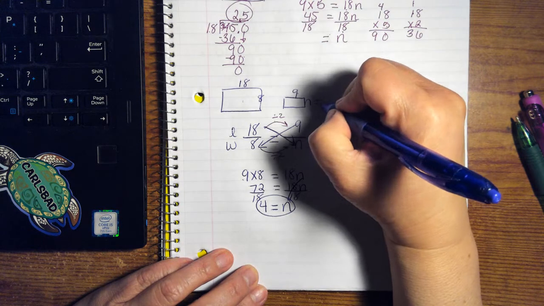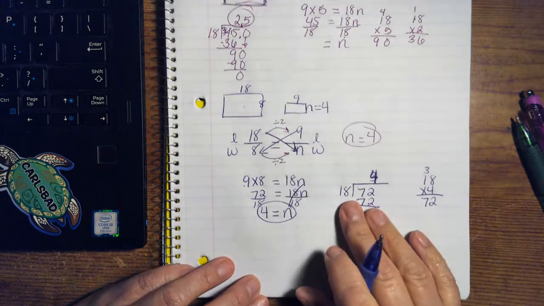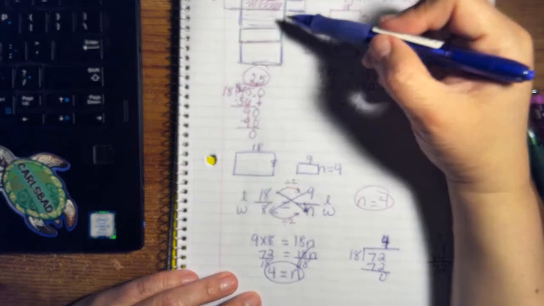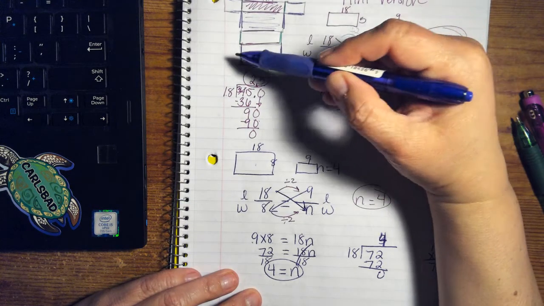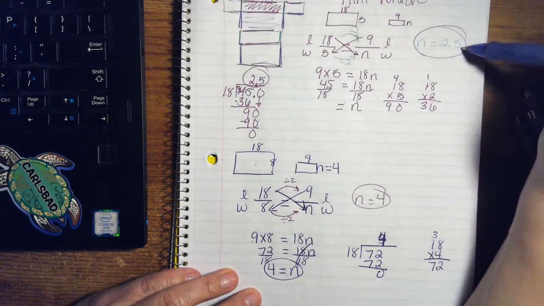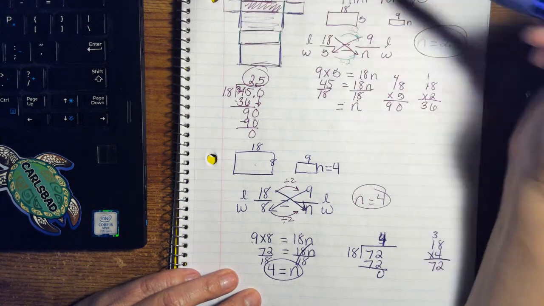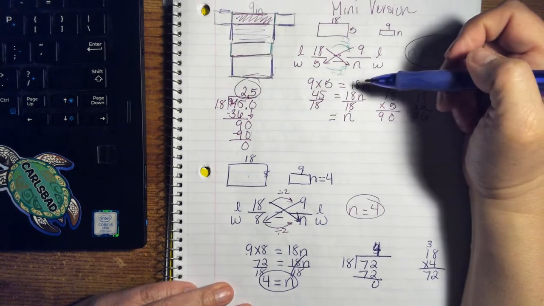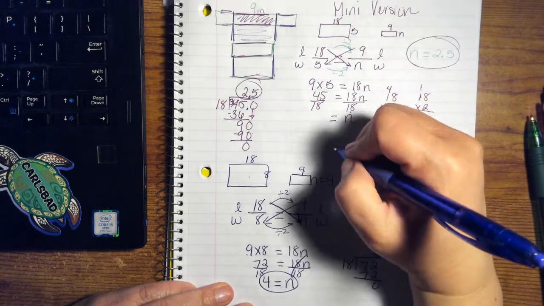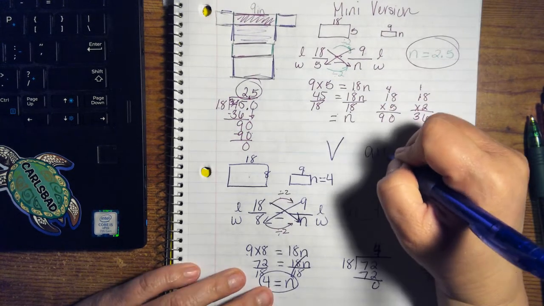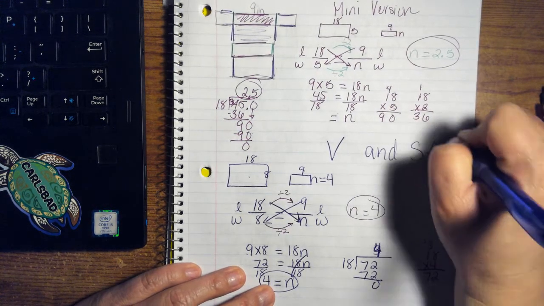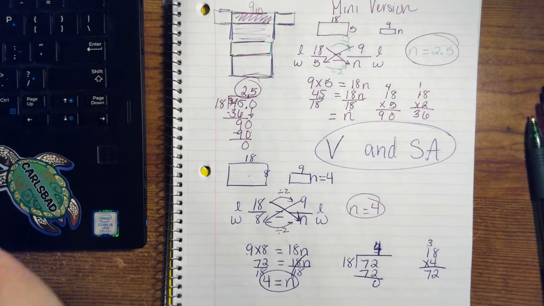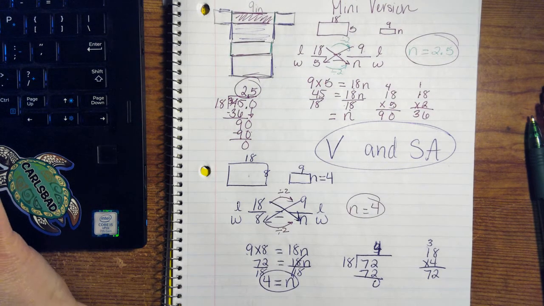So now I know the length of this side. So now that you know all of these medium-sized lines are 4, all of the smallest lines are 2.5, you already knew the big ones were 9, now you're going to solve for volume and surface area of this new box.